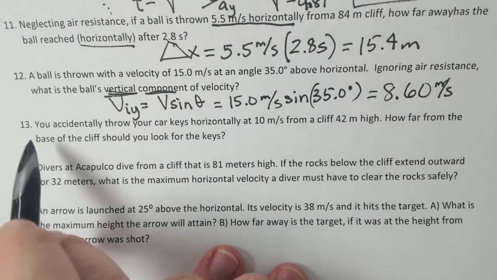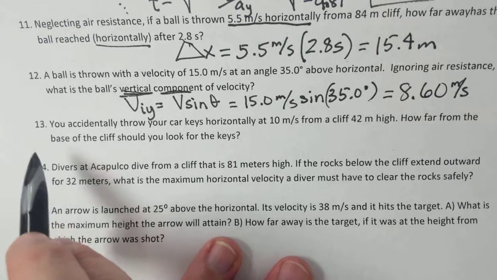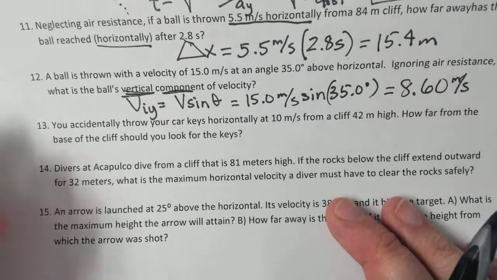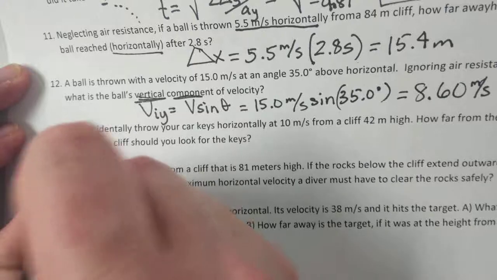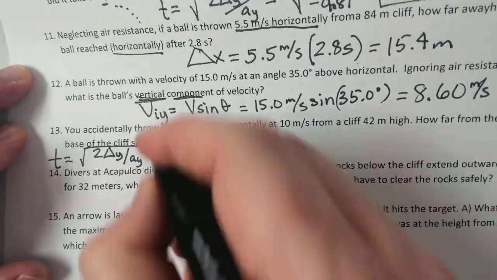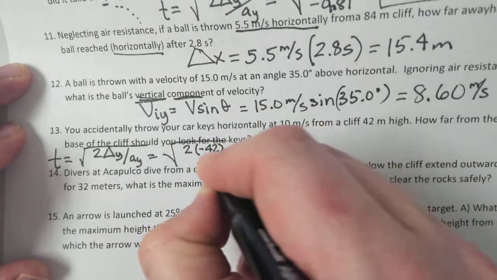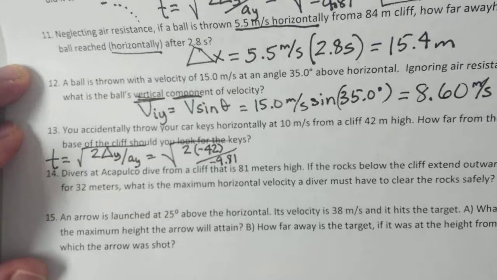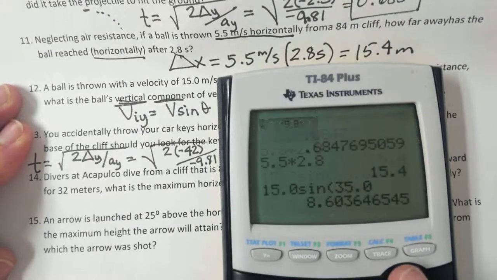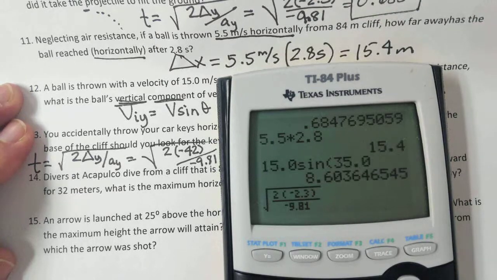Okay. Number 13, you accidentally throw your car keys horizontally at 10 meters per second from a cliff 42 meters high. How far from the base of the cliff should you look for the keys? So on this one, you're going to have to find the time and the range. So for the time, since it's horizontal, it is the square root of 2 delta y over ay. So that's going to be the square root of 2 times negative 42, because it falls below, divided by negative 9.81. dy is always negative if it's falling below.